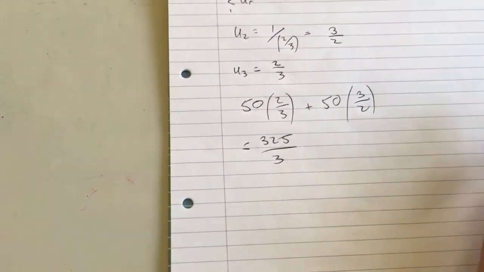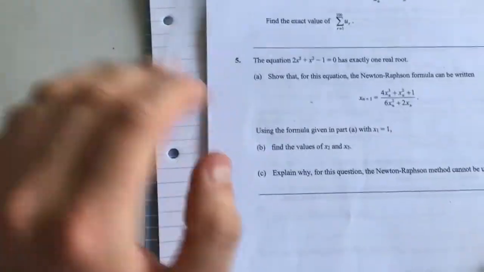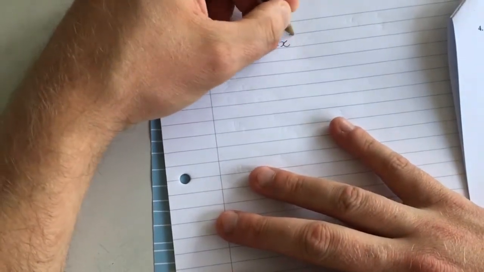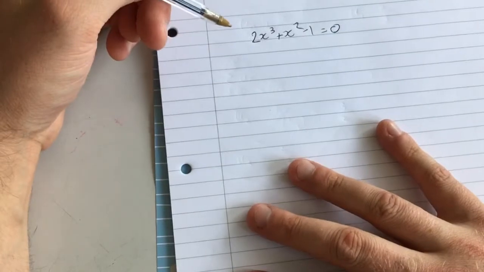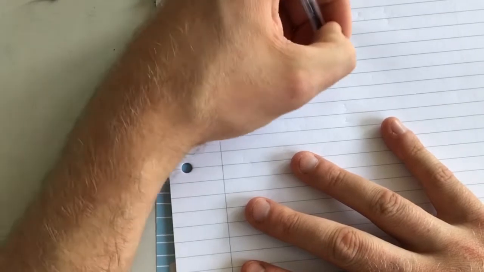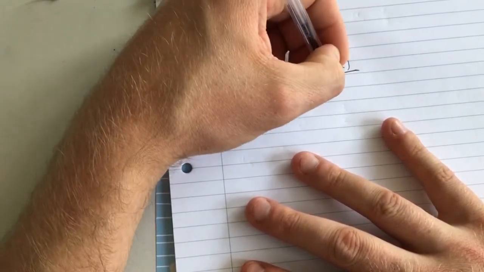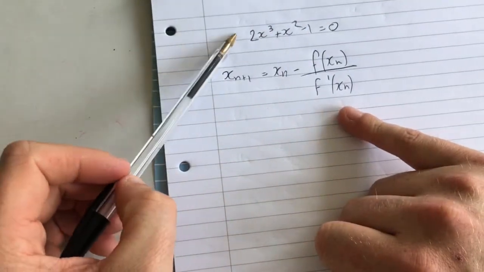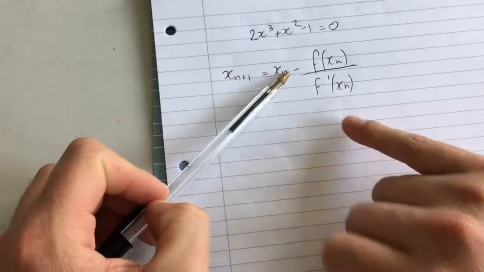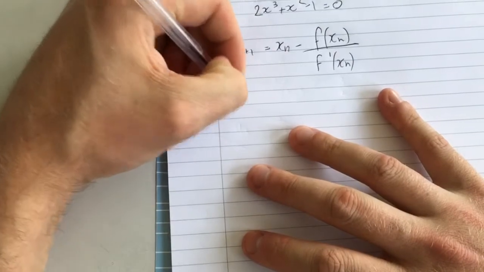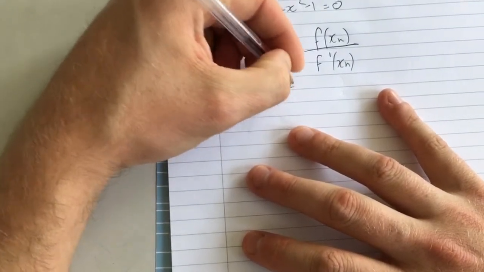Cool. Right, so next up we've got a Newton-Raphson formula. So we're trying to prove this for this function. If I write this out quickly, 2x cubed plus x squared minus 1 equals 0. So Newton-Raphson formula, x_{n+1} equals x_n minus f of x_n divided by f dash of x_n. So we're going to differentiate this, put it here, and try and rearrange this and turn it into this. So f dash x is going to be 6x squared plus 2x.